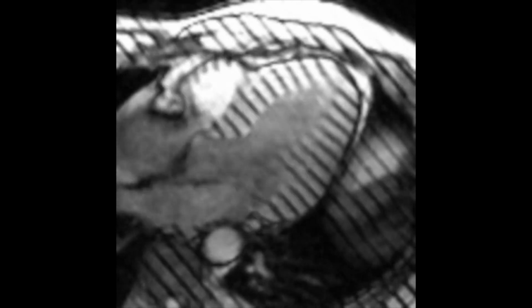Let's look at a sequence of short axis images showing the tagging planes. Notice how the intersecting points can be tracked as they deform with the movement of the heart wall muscle. Since the other tagged planes are parallel to the image plane, the long axis images show only a single set of tagged planes.